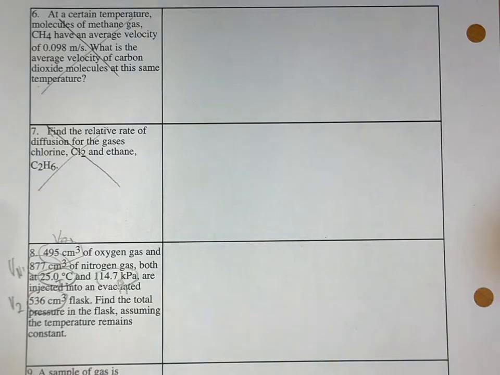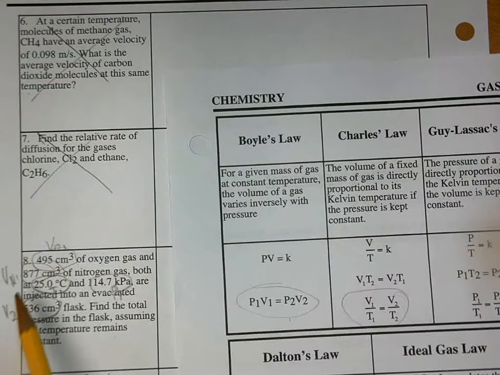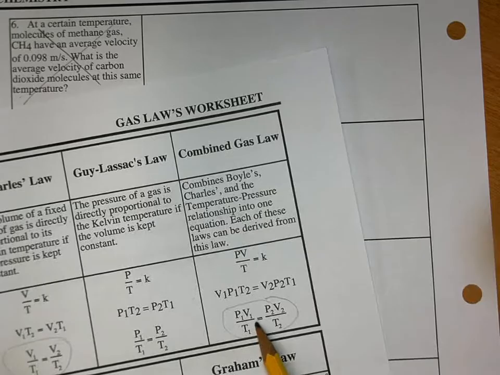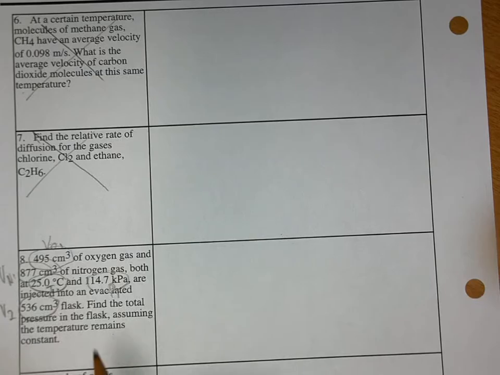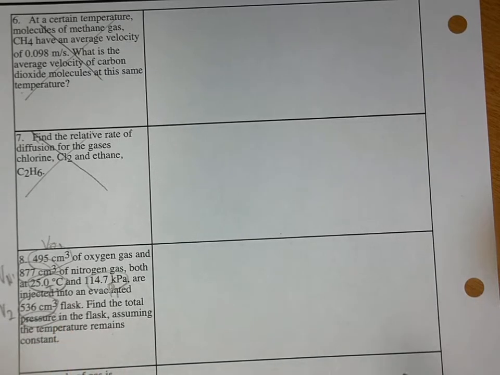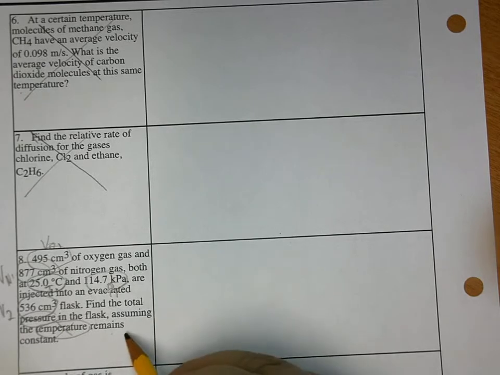So, let's look at our cheat sheet and find out what formula we're going to need. Okay, we have volume, we have temperature, and we have pressure, and therefore it's going to be this one again. Okay, a little more complicated. What are we looking for? We're looking for pressure. Okay, and look, temperature is going to be the same, so we do not need that one. We only need volume and pressure because the temperature is constant, right? So what are we looking for? We're looking for P2.